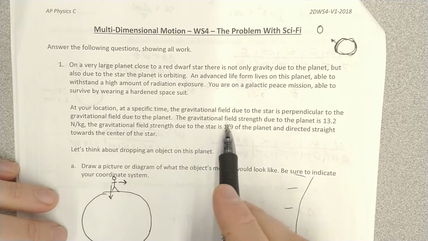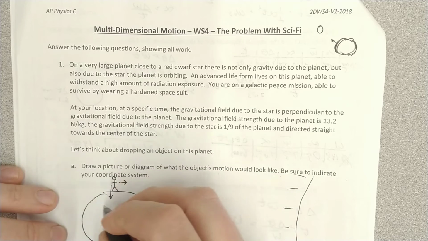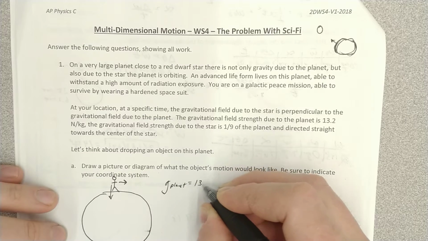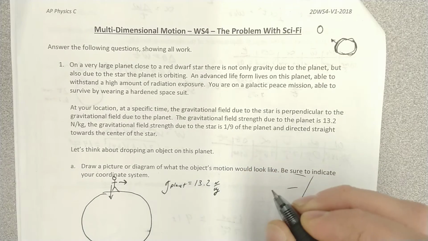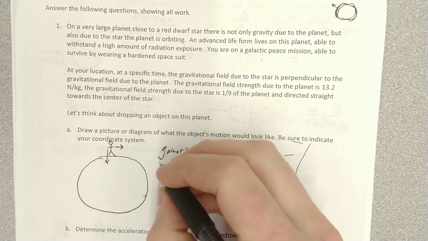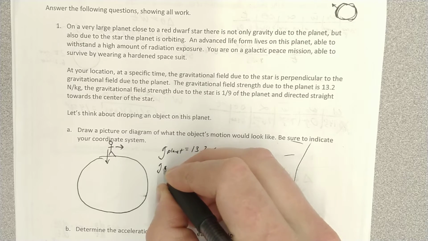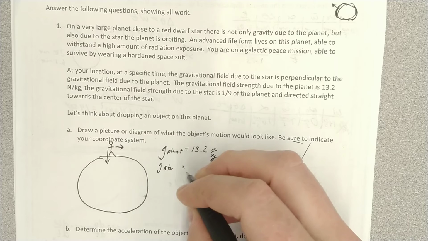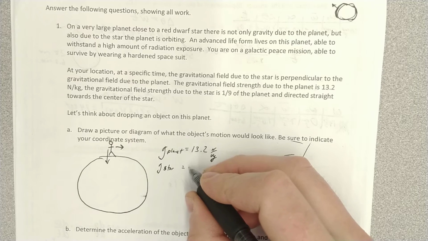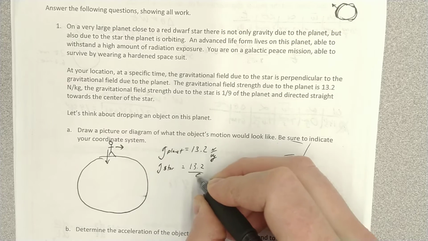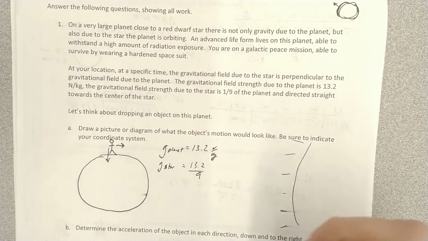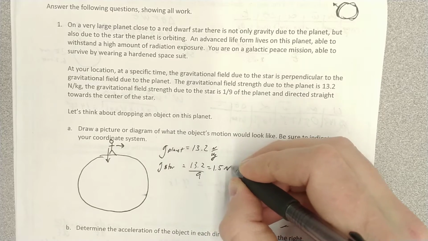So let's see here. Gravitational field strength due to the planet, so g due to the planet, is 13.2 newtons per kilogram. So a little bit stronger than Earth, right? Gravitational field strength due to the star is 1/9 that. Remember, g is the gravitational field strength at a particular location in space, so it could be anywhere. So it's 13.2 divided by 9, which is about 1.5 newtons per kilogram.